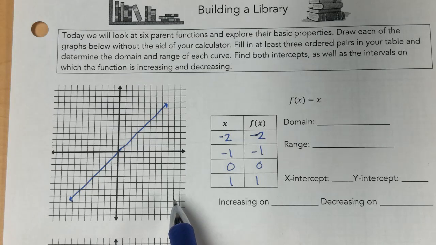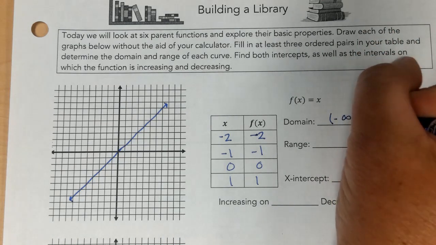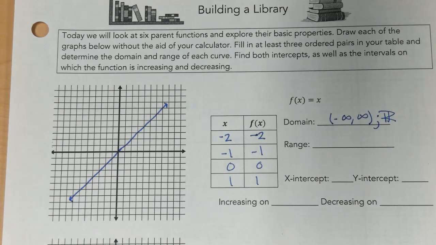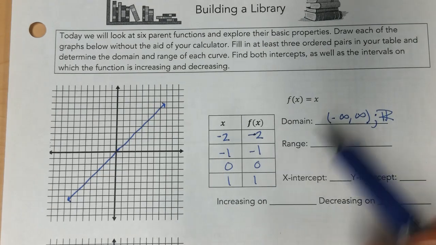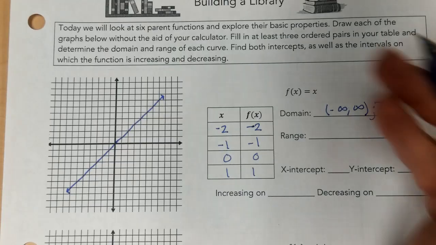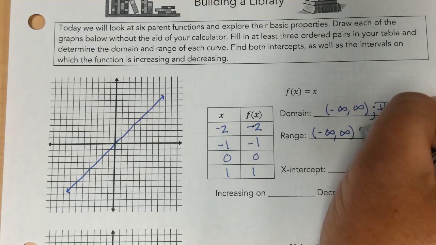What's my domain here? Negative infinity to positive infinity, or you can label it as all real numbers. My range is from bottom to top, which is negative infinity to positive infinity, or all real numbers.